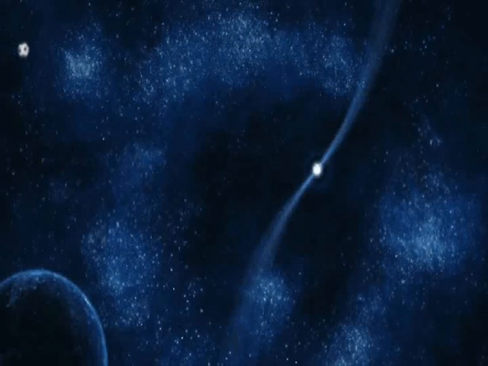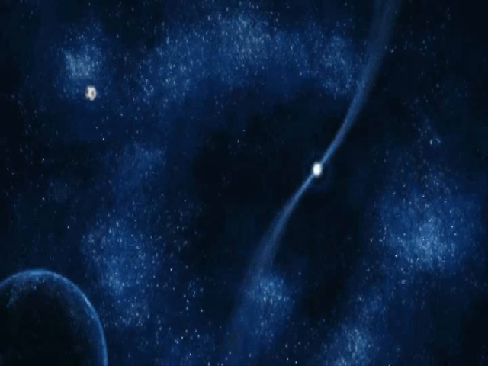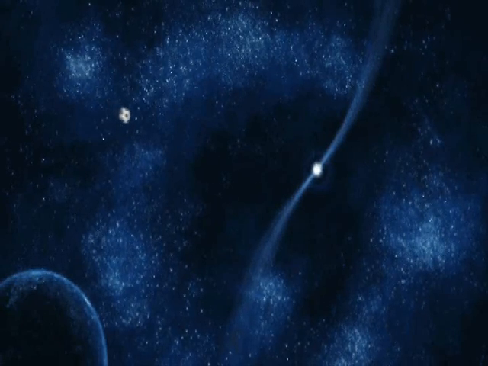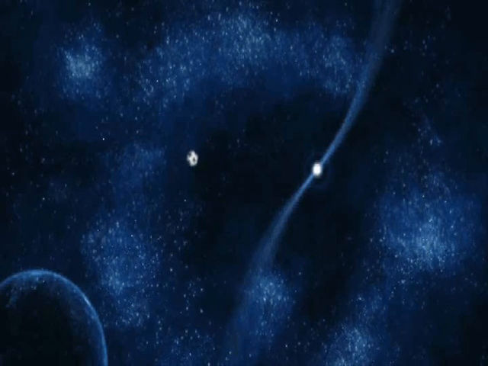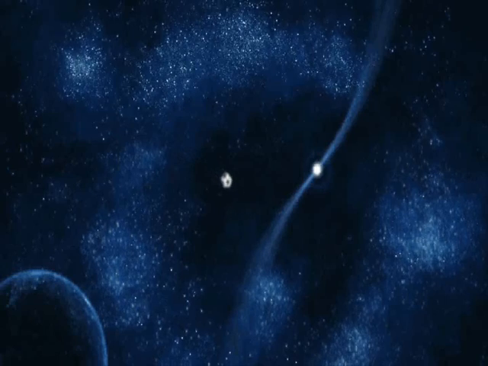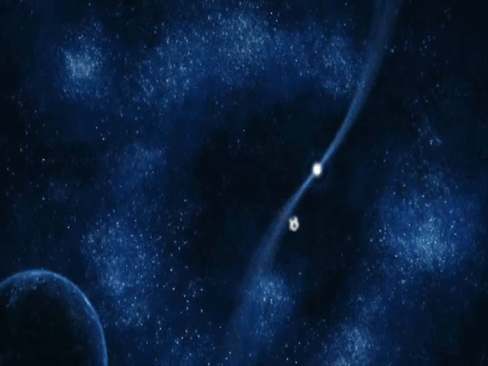Pulsar or neutron star. After the supernova explosion, all that remains is the core of the star, completely made up of neutrons. A neutron star is as massive as our Sun, but only about 20 kilometers in diameter. A special type of neutron star is the pulsar.